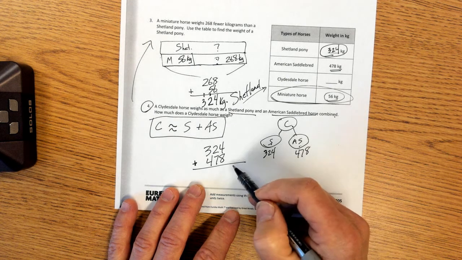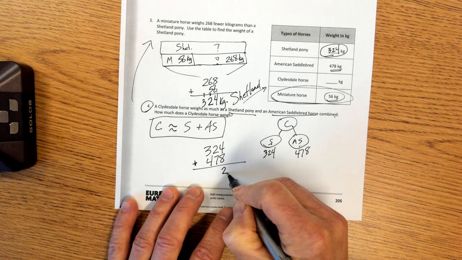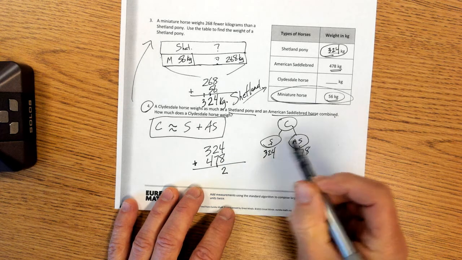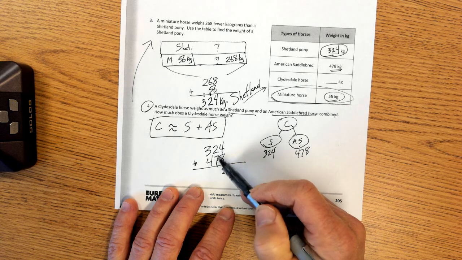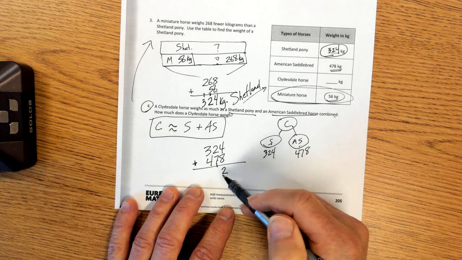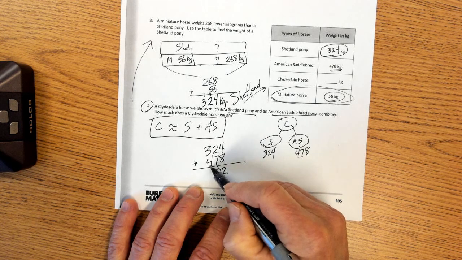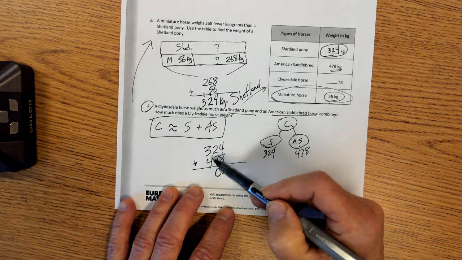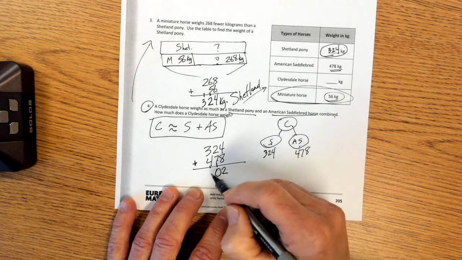Can you help me? 4 plus 8. We're always starting with the ones place. 4 plus 8, 12. Bundle. 2 plus 7, plus 1 more. 2 and 7 is 9. 1 more is 10. Here we go. Got another bundle. Record the 0. Bundle 1 in the hundreds place. 3 plus 4, 7. And 1 more, 8.